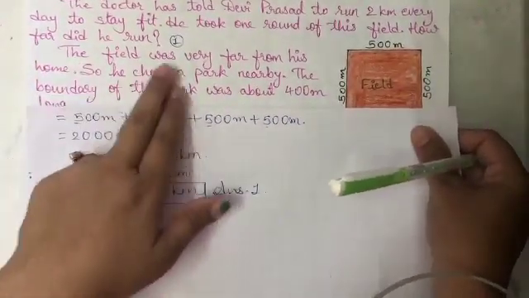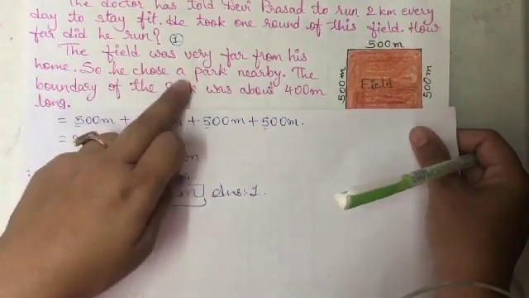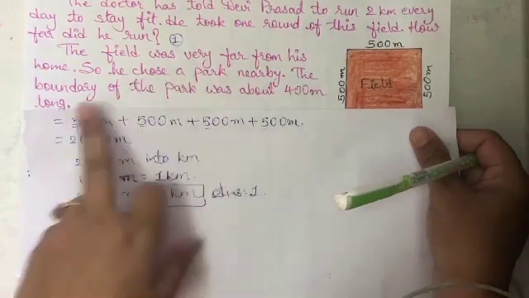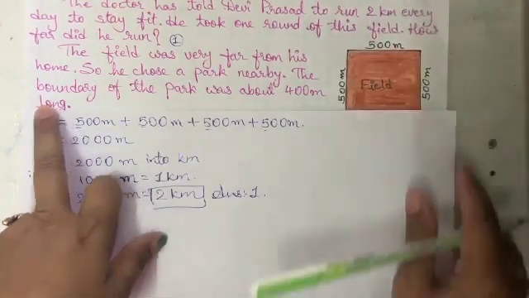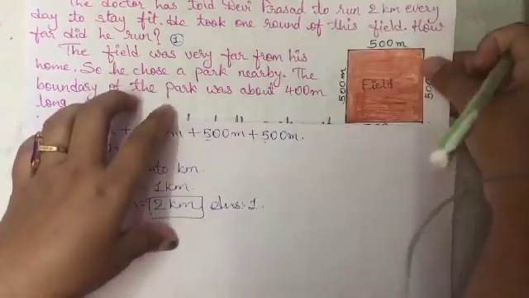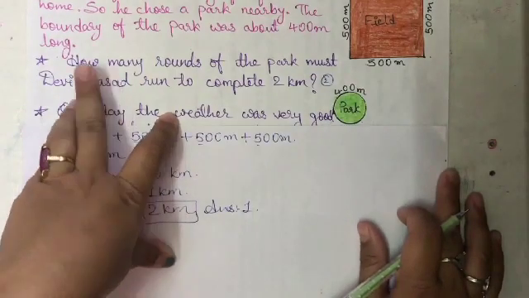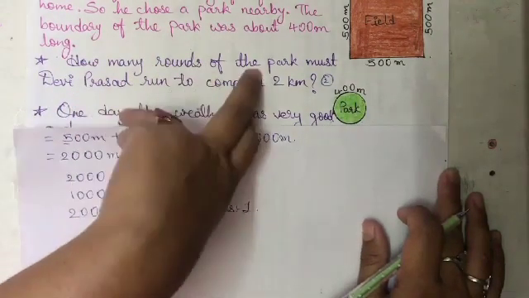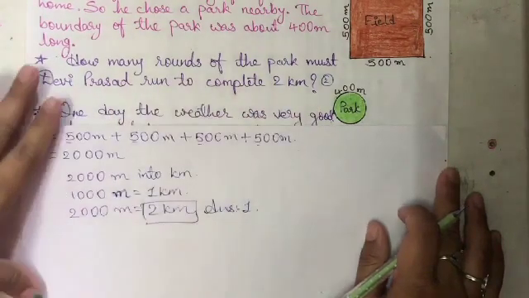The field was very far from his home, so he chose a park nearby. The boundary of the park was about 400 meter long. Where is the park? Over here. What is the question given over here? How many rounds of the park must Devi Prasad run to complete 2 kilometer?